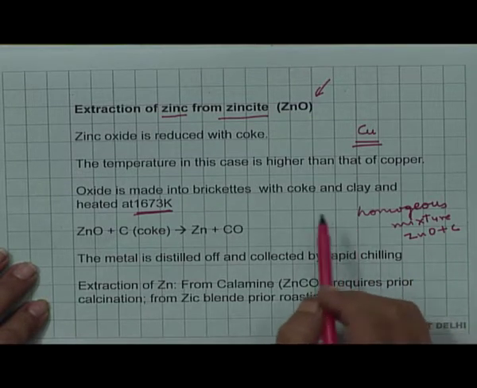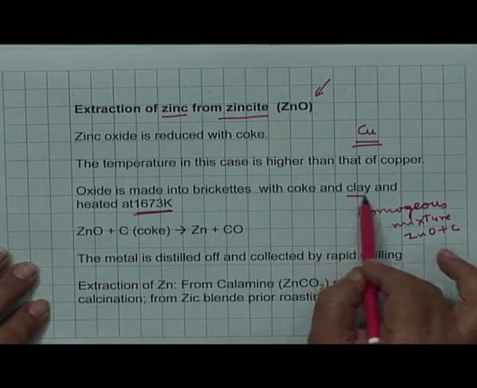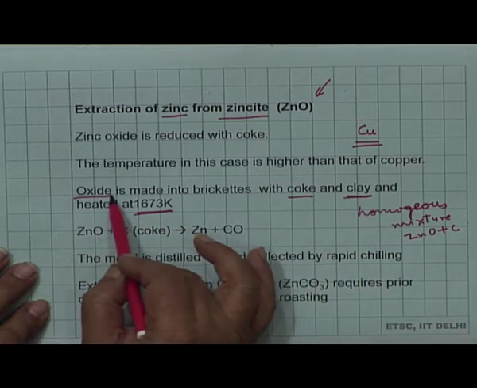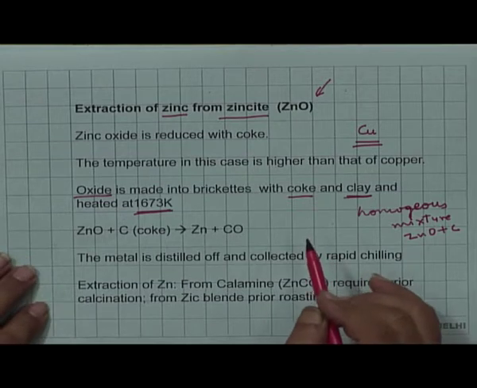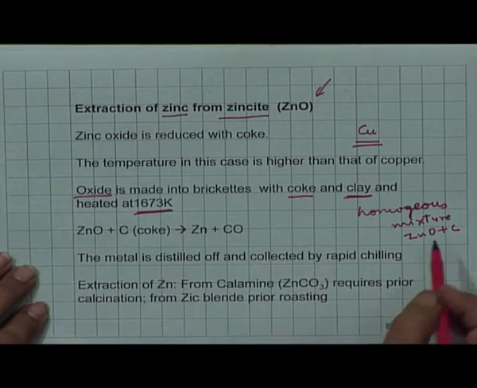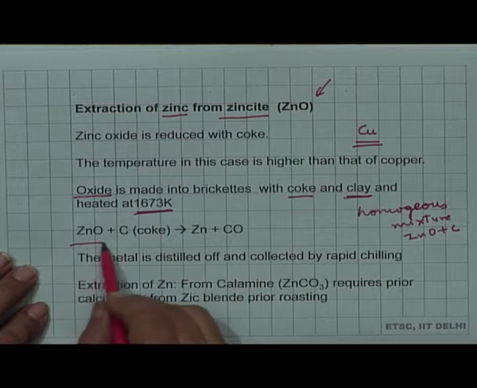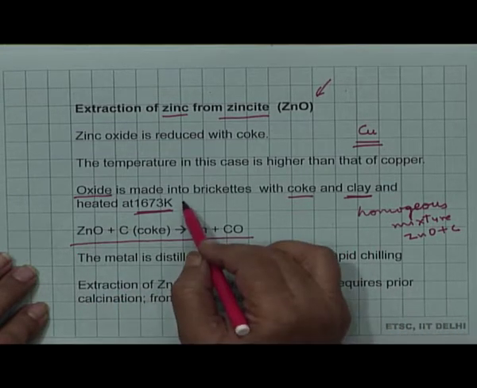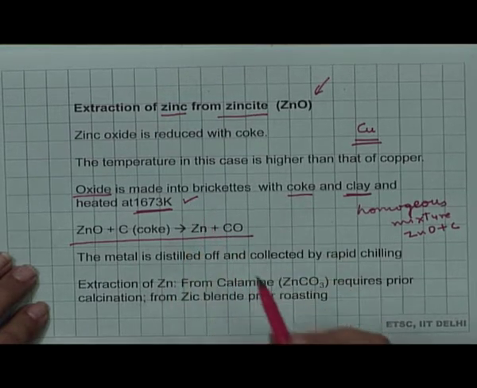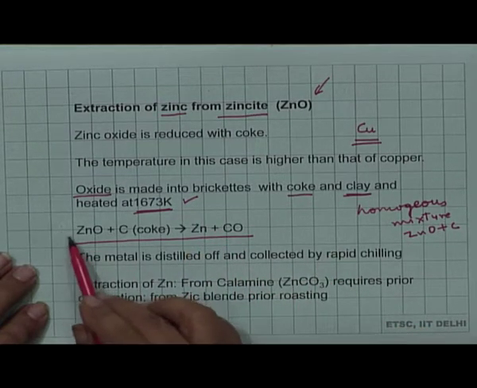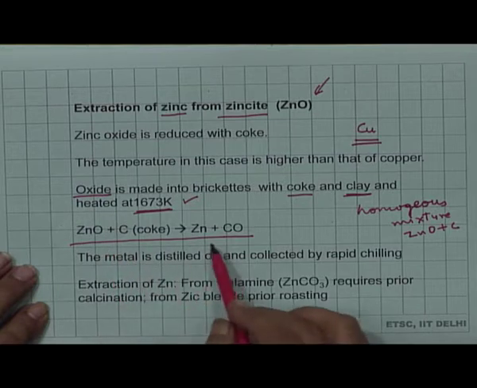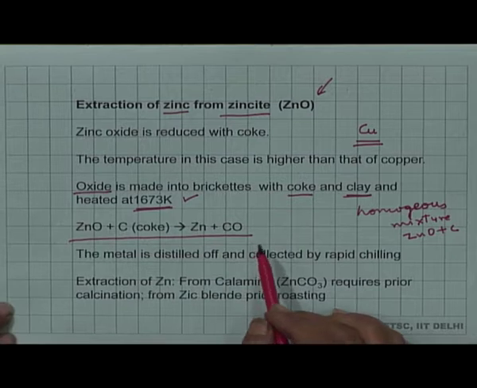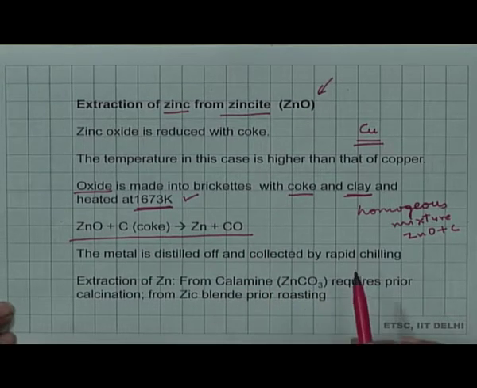For that purpose, some clay is mixed along with coke and this oxide, and the bricks are made. These bricks are then heated in a furnace at a temperature of 1673 Kelvin, and the zinc oxide is converted into zinc, and another product, carbon monoxide, is liberated.